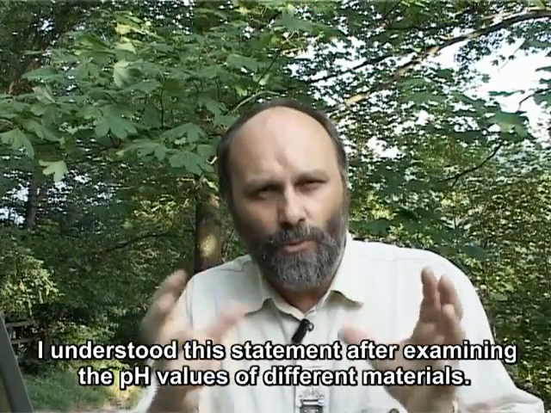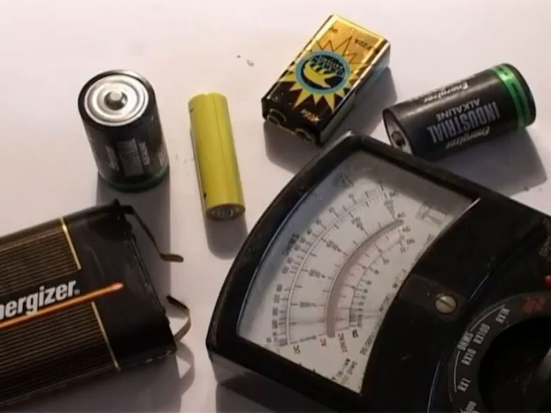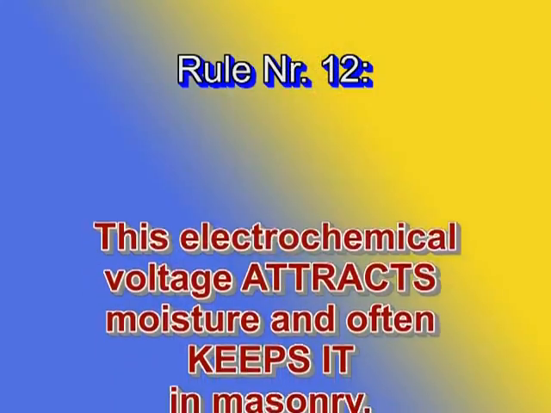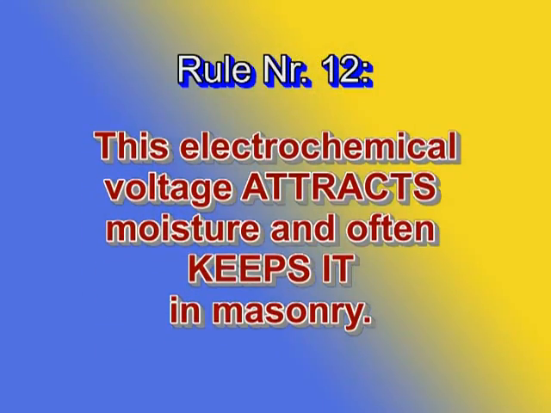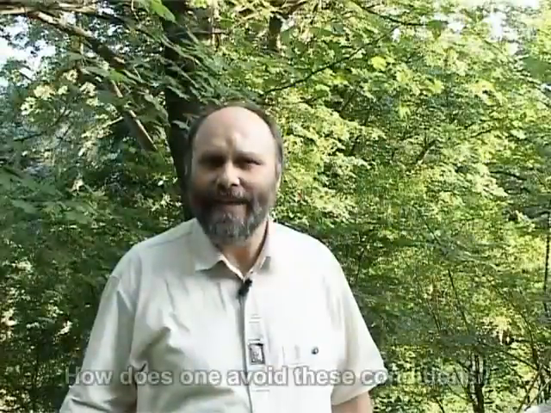Different materials, especially when walls are slightly moist, create a positive pole in one material and a negative pole in the other, like a battery. This obviously results in a measurable voltage. The higher the pH differences between materials, the higher the voltage. Rule number 12. This electrochemical voltage attracts moisture and often keeps it in masonry.